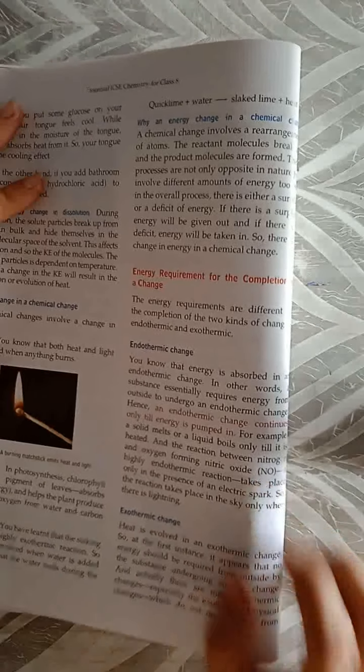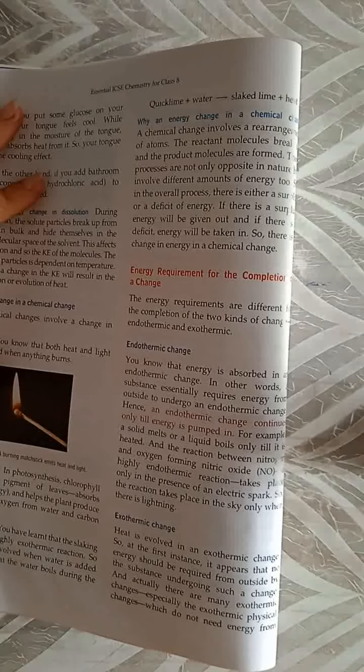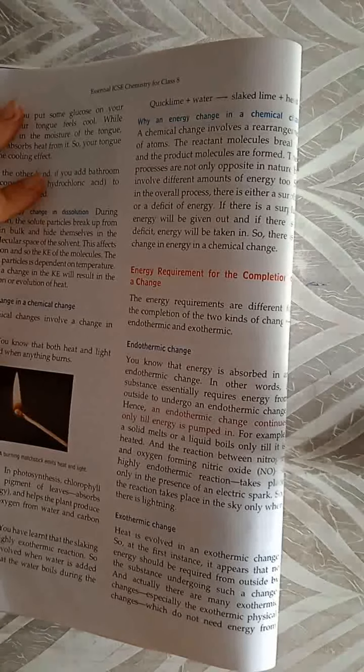Hence an endothermic change continues only till the energy is pumped in. Only till the time you are supplying energy from outside to the change or reaction, will the endothermic change take place. For example, a solid melts or a liquid boils only till it is heated. When you heat a solid or a liquid, only till then does the state of the matter change.